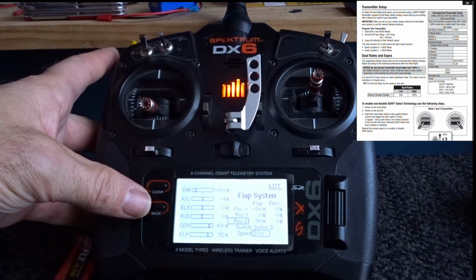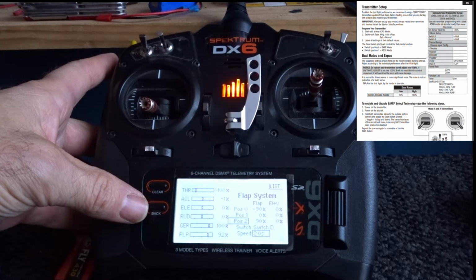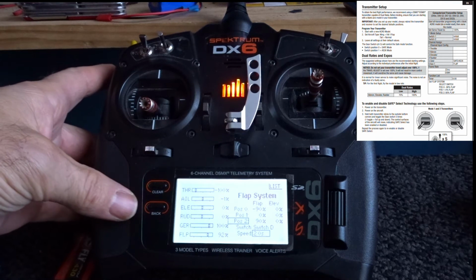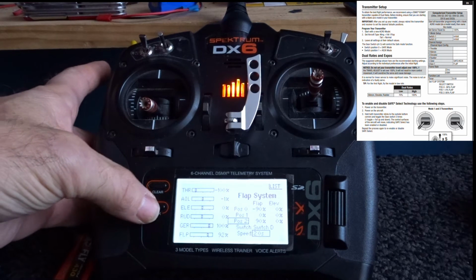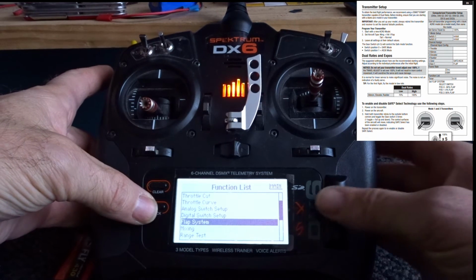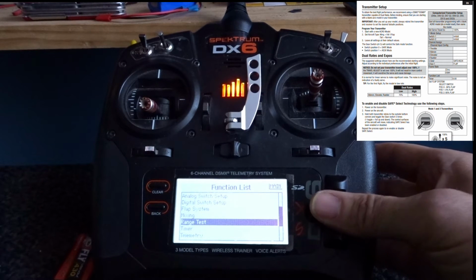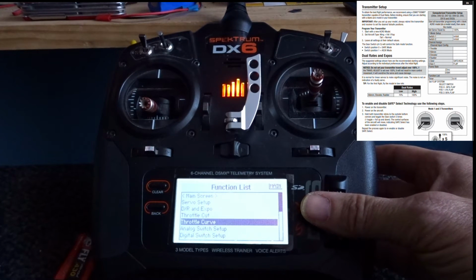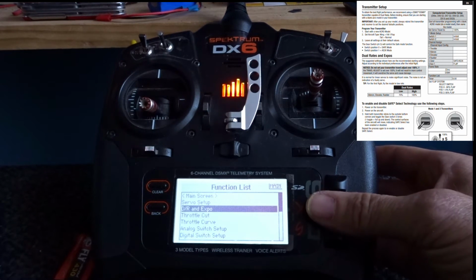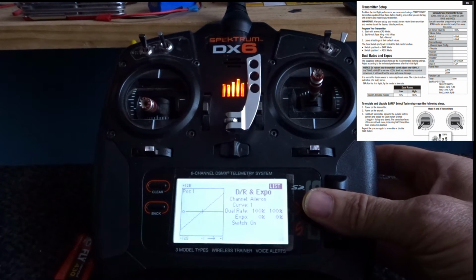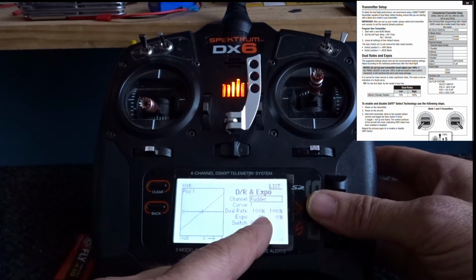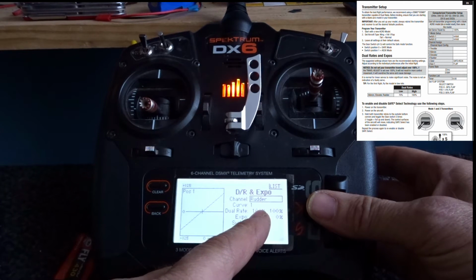According to the manual, the only thing you need to do now is go into your dual rates. Let's back out. Dual rates is on the top of the function list. Do apologize if I went the wrong way. Press it once, and the dual rates are for aileron, elevator, and rudder. You have dual rate and expo. There are two types of dual rates there.